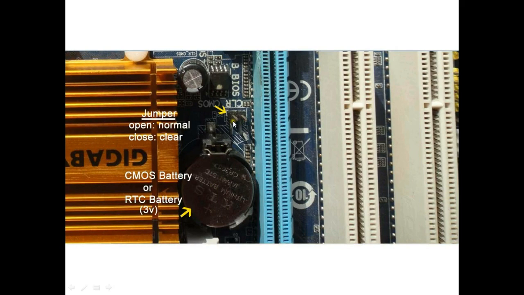And here we have a jumper over here. This we call a BIOS configuration jumper or CMOS clear jumper. When the jumper is open, these two pins are open, then it is in normal position. When a jumper is placed over these pins, it is called the clear position. And normally motherboards use a 3-pin jumper. When it is a 3-pin, 1, 2 is the normal position, 2, 3 will be the clear position.